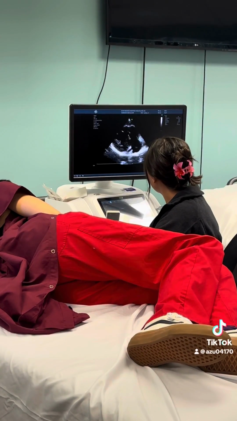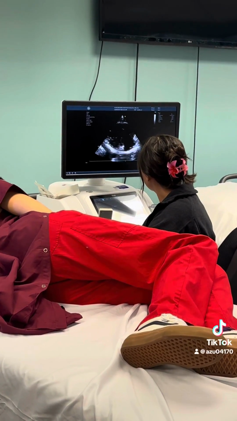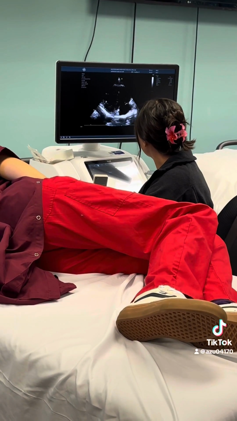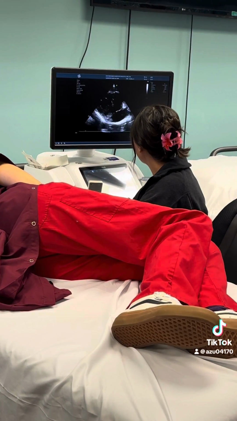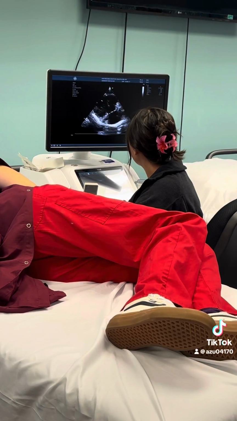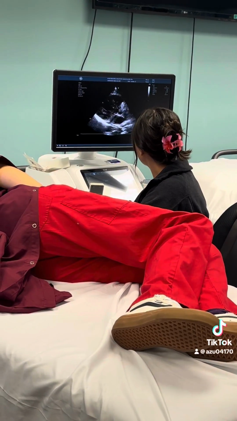In the next view, you would want to tilt inferiorly towards the patient's right hip to get the RVIT. In this view, we will get the right atrium, the tricuspid valve, and the right ventricle.